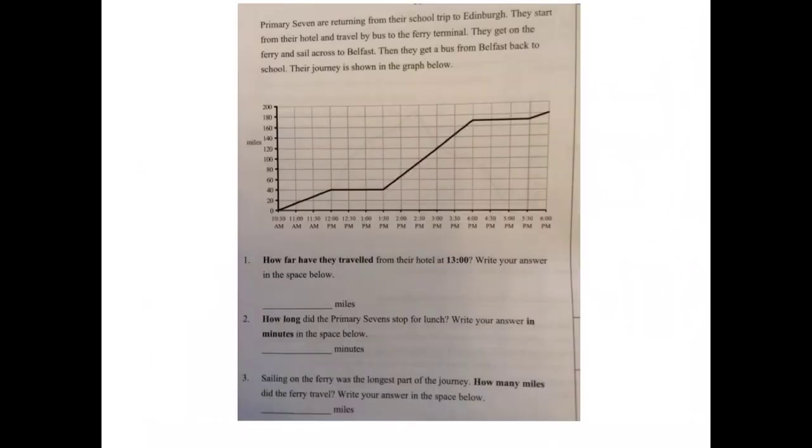Primary 7 are returning from their school trip to Edinburgh. They start from their hotel, travel by bus to the ferry terminal. They get back on the ferry and sail across to Belfast. Then they get a bus from Belfast back to their school. Their journey is shown in a graph below.